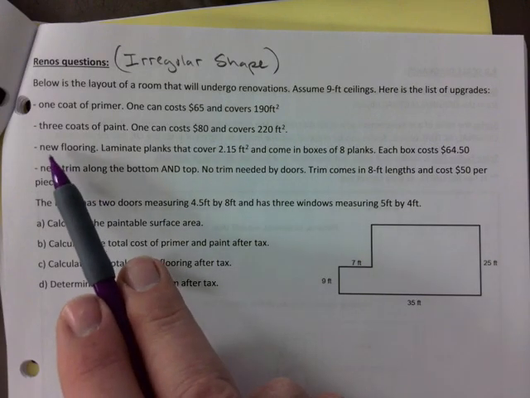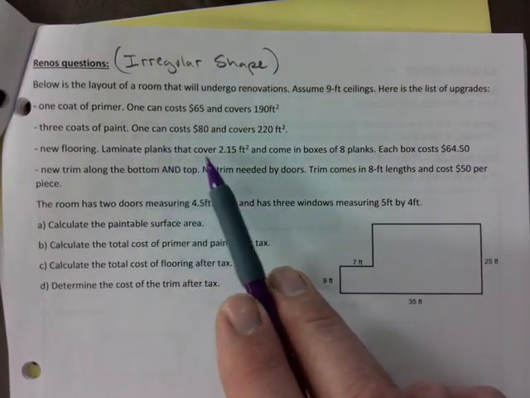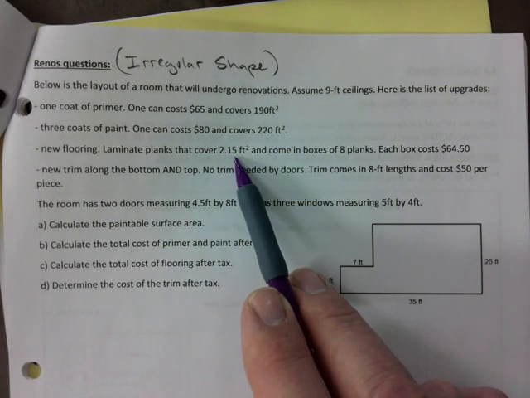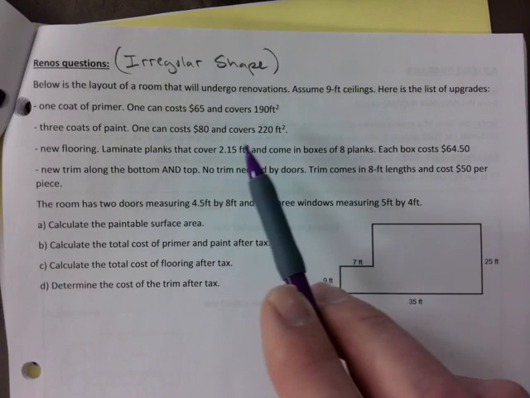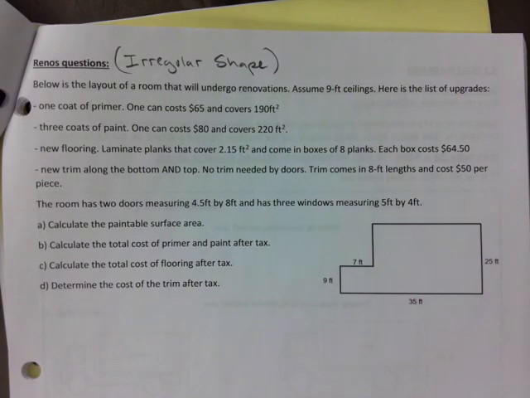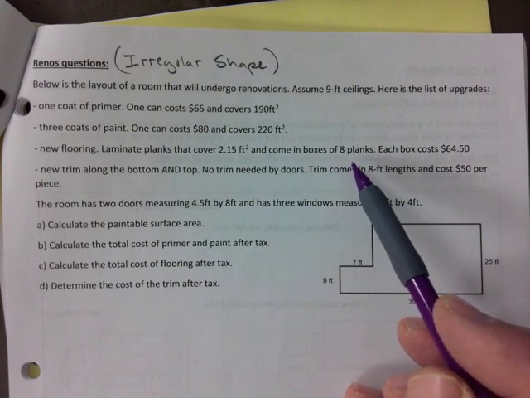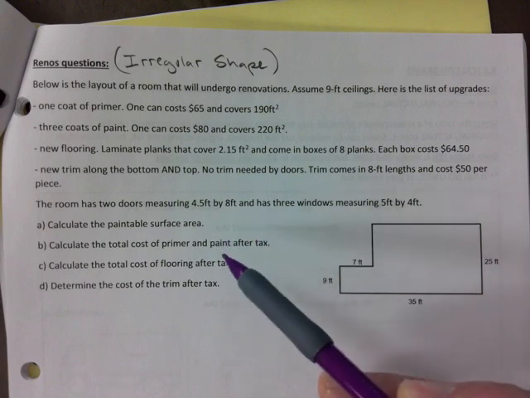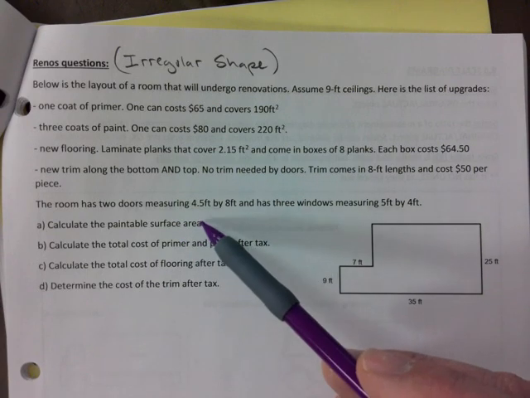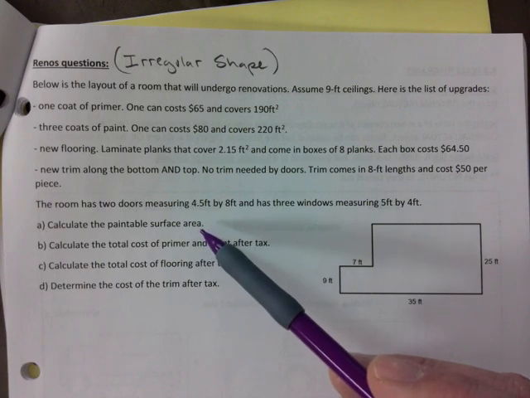If you read the flooring bullet right here, you have planks that cover 2.15 square feet, and they come in boxes of 8 planks. So there's two things happening here at the same time. So maybe I will do that with you. Unless you want the challenge, you go for it. I won't stop you, but I'm going to give you some time to try A and B. Okay, get your brains engaged a little bit.